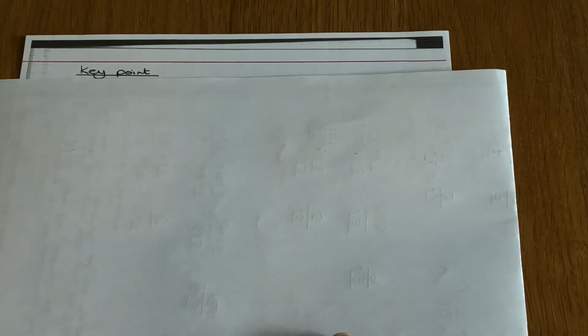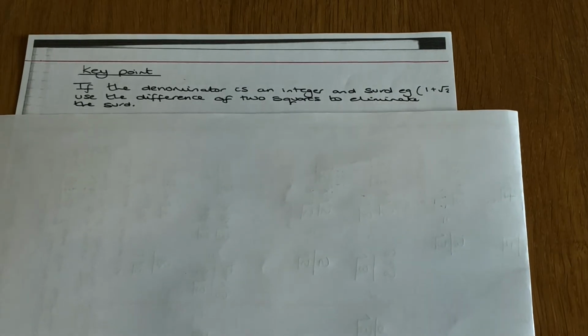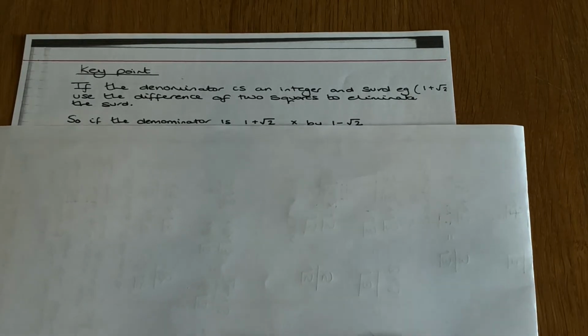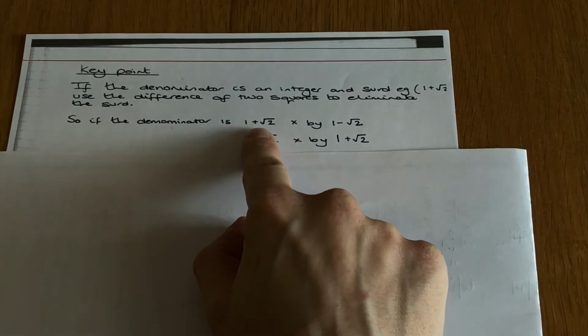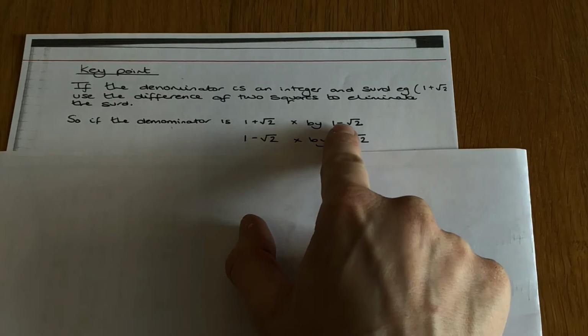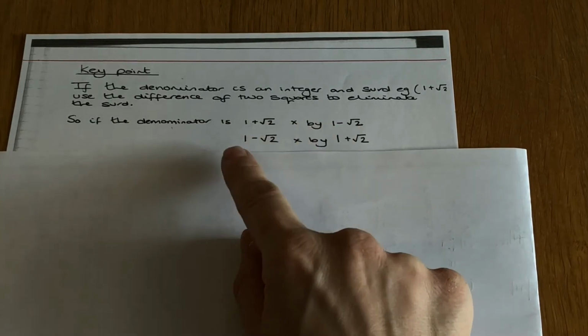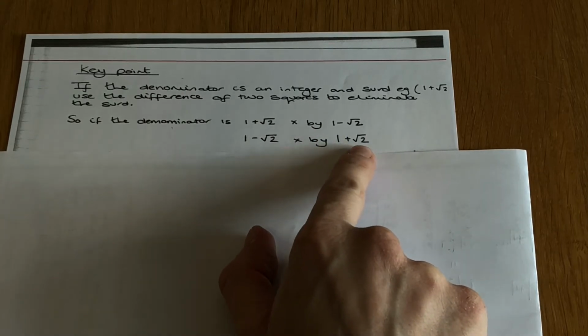Okay, our next key point. If the denominator is an integer and a surd, for example 1 add root 2, use the difference of 2 squares to eliminate the surd. What I mean by that is if the denominator was 1 add root 2, if we times it by 1 minus root 2, we will get rid of the surds. If it was 1 minus root 2, we multiply it by 1 add root 2. That will also get rid of the surd.